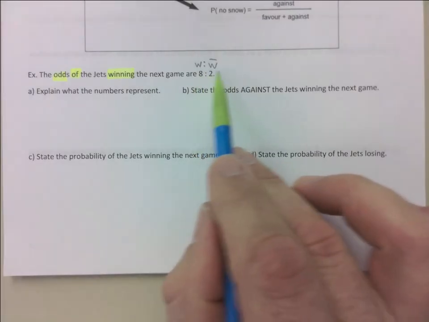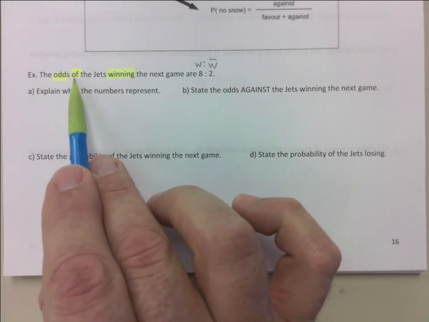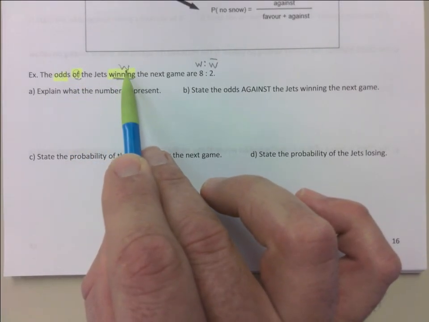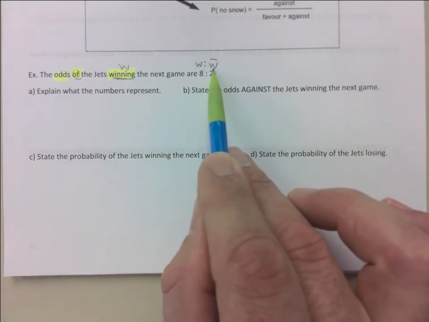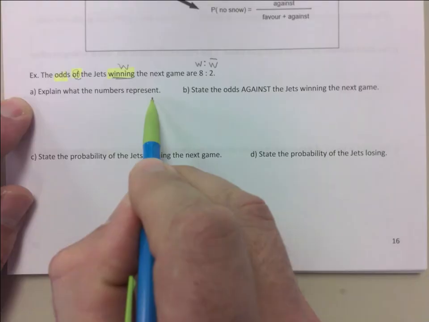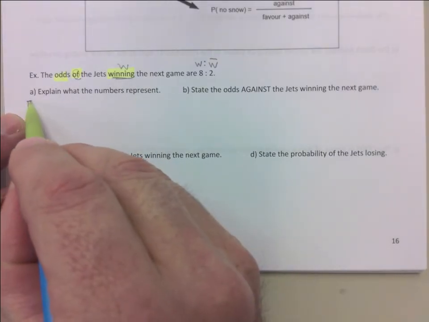Mr. Dirksen, how did you know? Because I read odds in favor of winning. This is W. So that means that W is first and not W is second. Okay, we've got that figured out. Explain what the numbers represent. This is what it means.